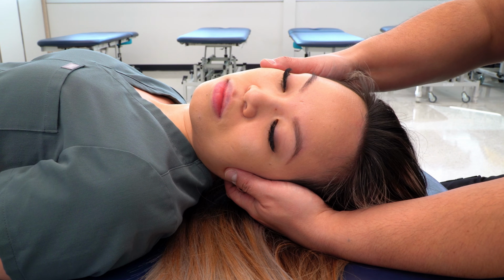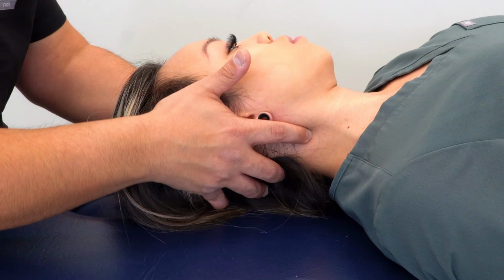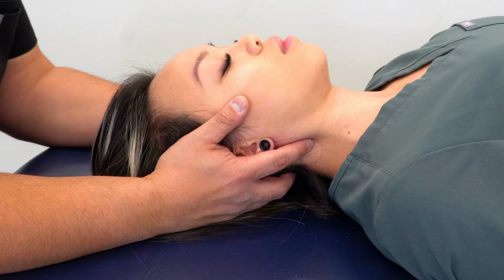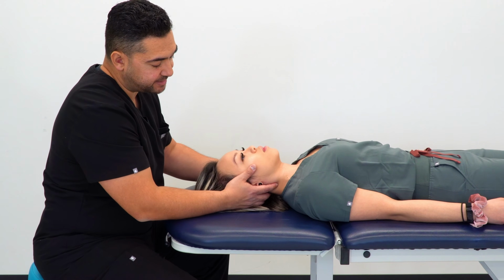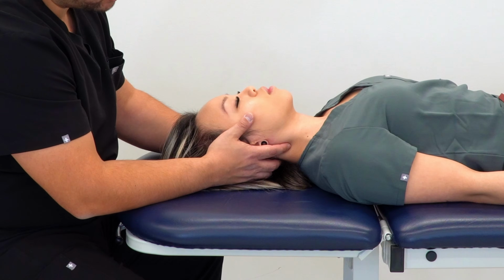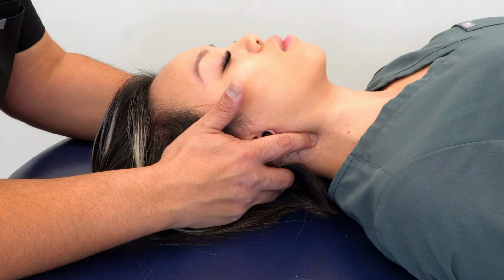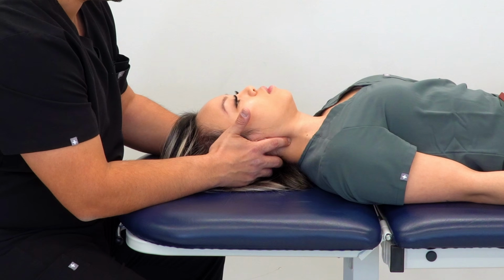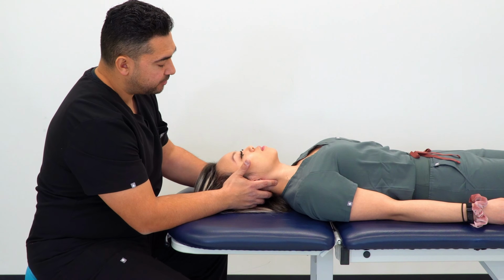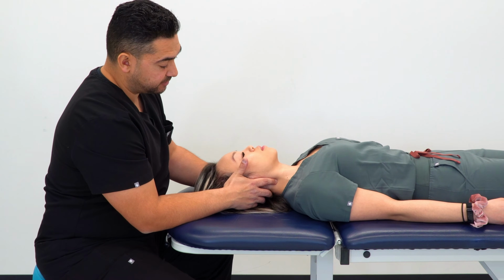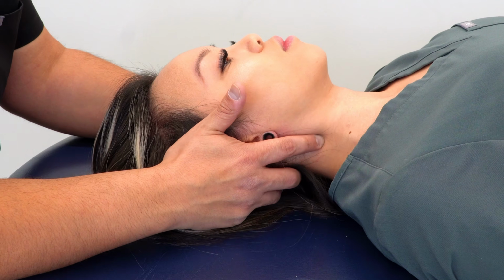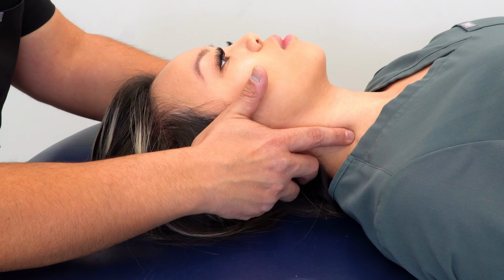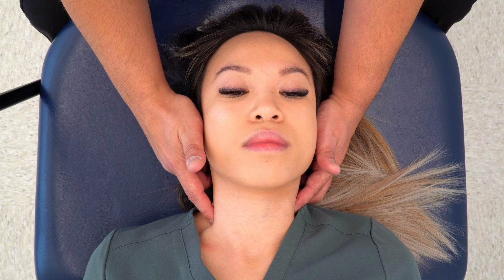So now that we've held this for about 90 seconds, we're going to slowly and passively return our patient back to a neutral position without losing contact with that tender point. And then once we're back at that neutral position, we're going to go ahead and press on that tender point. And what is the tenderness now compared to the original 10? 0. Great.